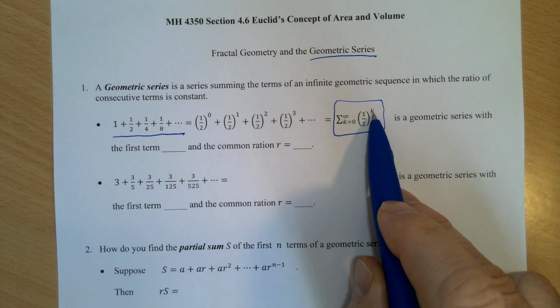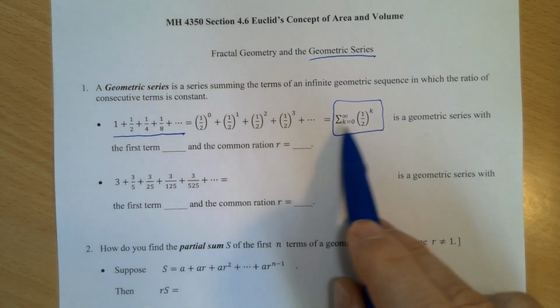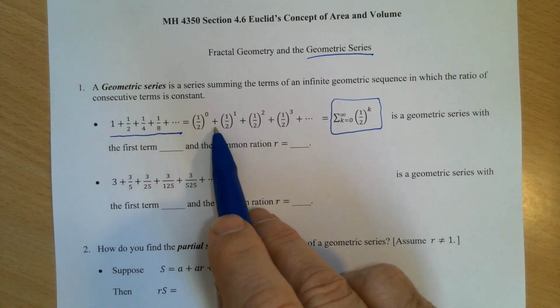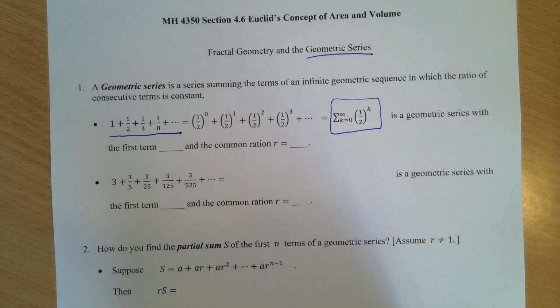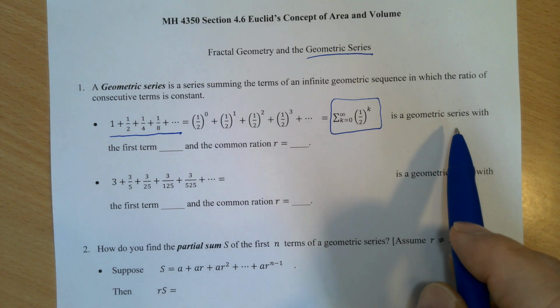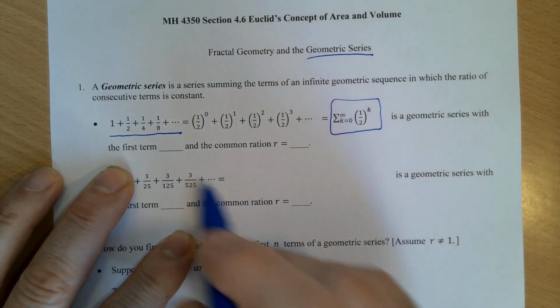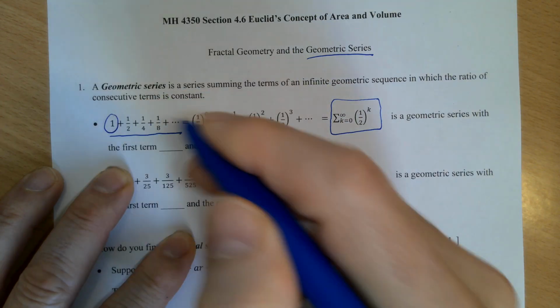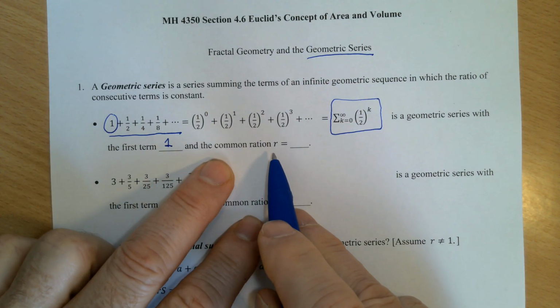So k starts at 0. That gives us the 1/2 to the 0 right there. Then k becomes a 1. That's plus 1/2 to the 1, plus 1/2 squared, plus 1/2 to the 3rd, and so on. So this is a geometric series with the first term being what? The first term is 1. And what is the common ratio r?